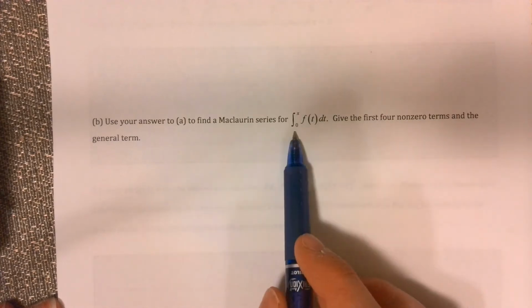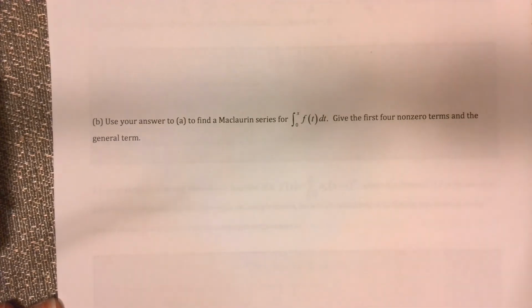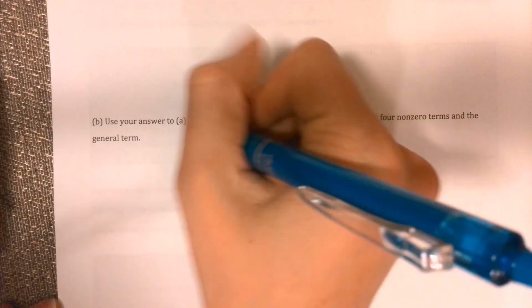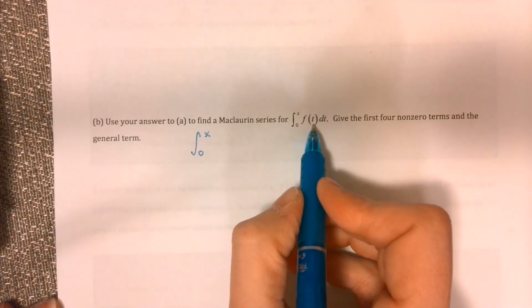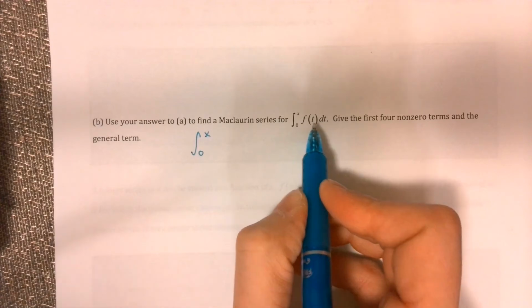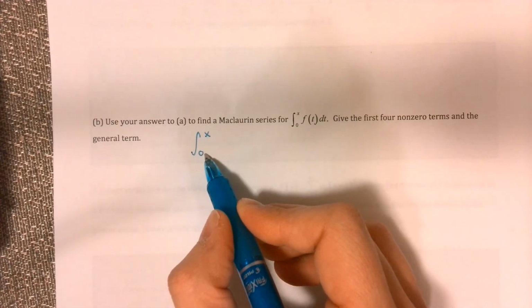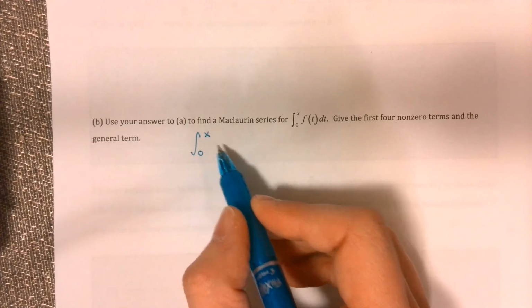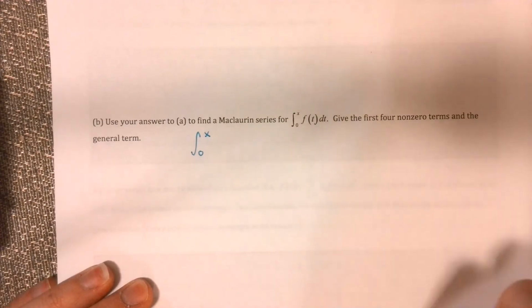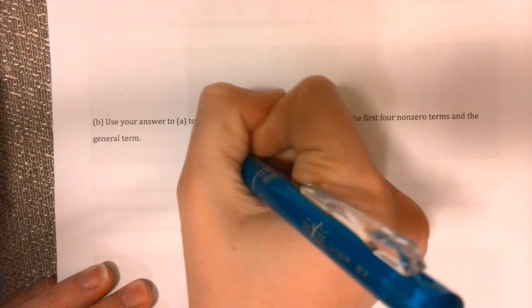So use your answer to find the Maclaurin series for the integral from 0 to x of f of t. Let me write out what that might mean. So they want the integral from 0 to x, and remember we're using t here because if we want to integrate from 0 to some upper unknown bound, that is x, okay, we can't use x here and x in the function, but f of x is t cosine of t.